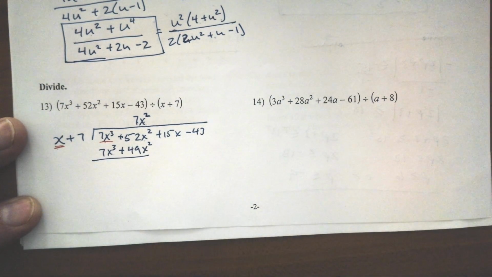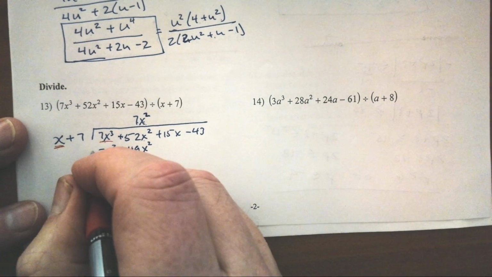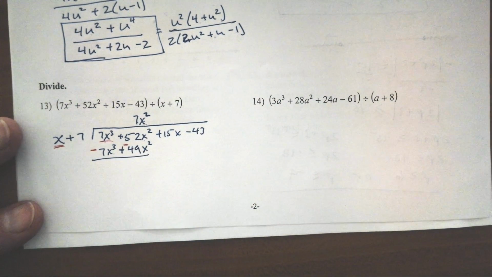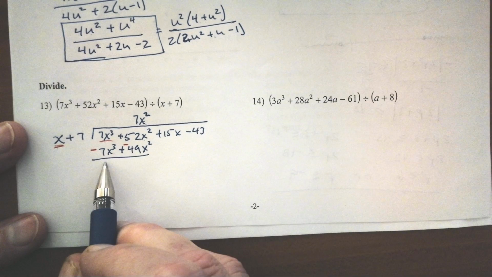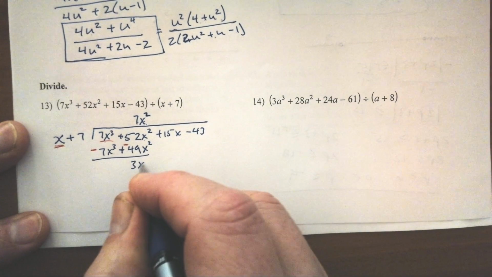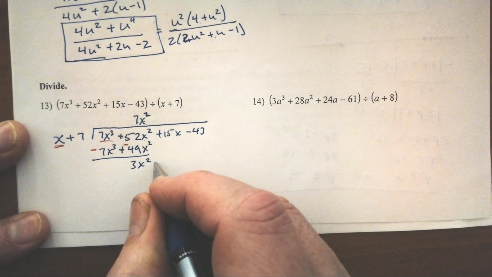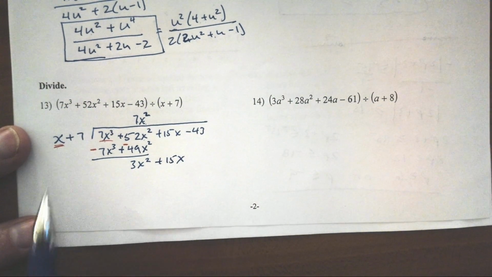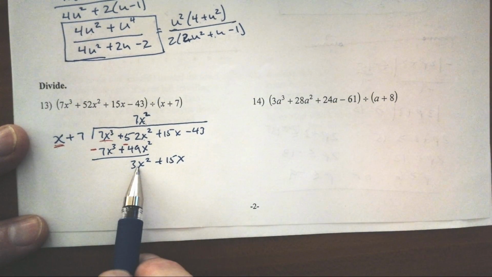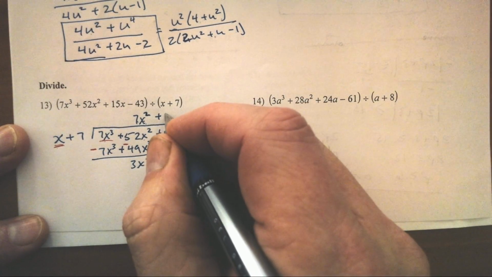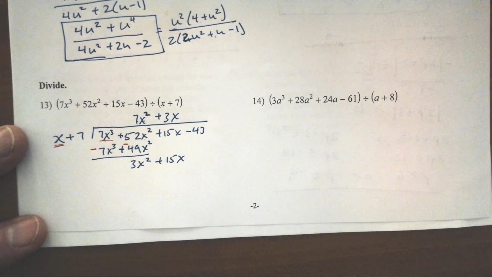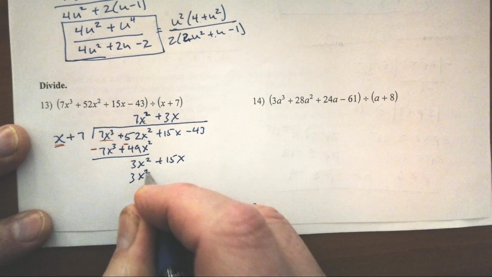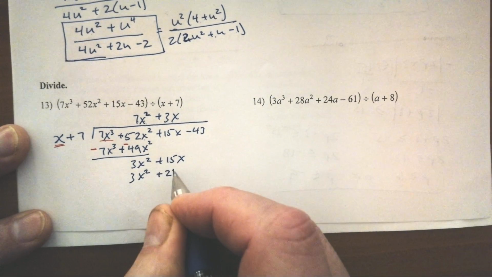Now, important to remember, when we long divide and we get to here, we are subtracting these things. So I get 0, I better. I get 3x squareds here, and then I bring down a plus 15x. And I ask, how many times does x go into 3x squared? Plus 3x times. That gives me, of course, 3x squared plus 21x.